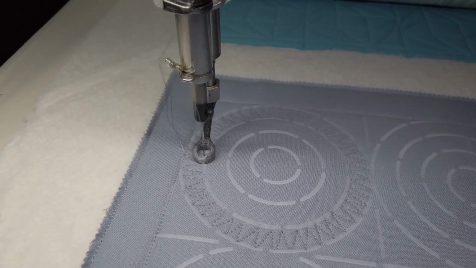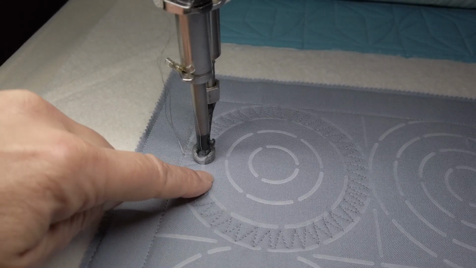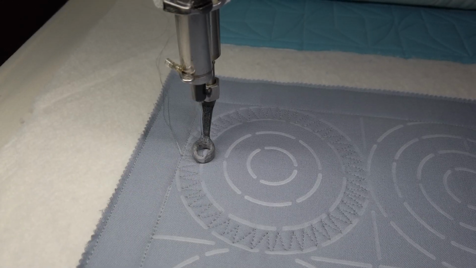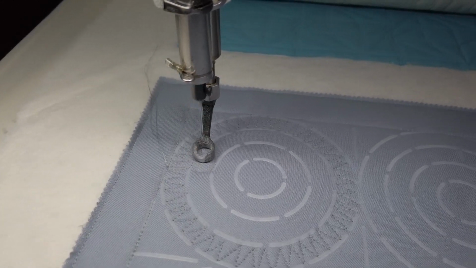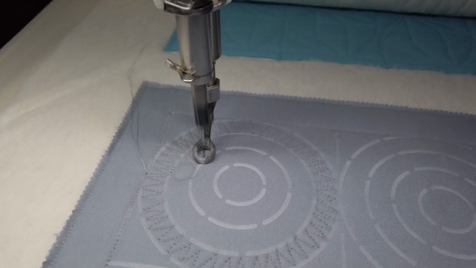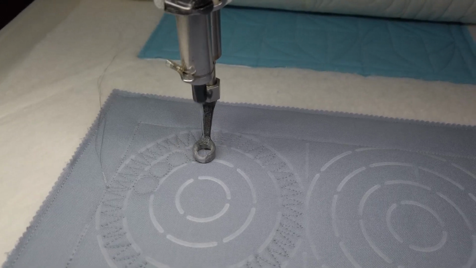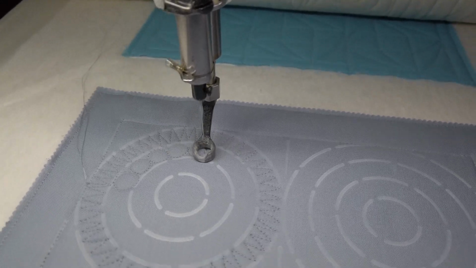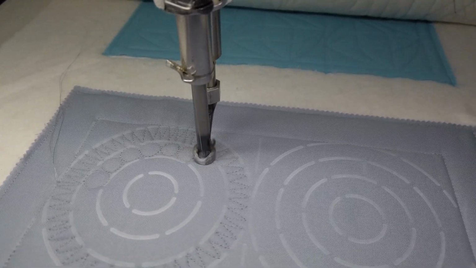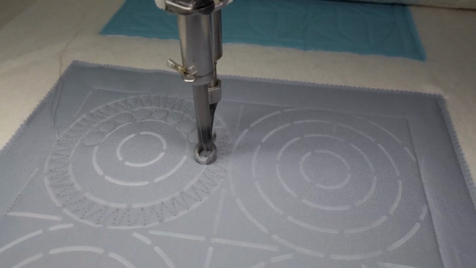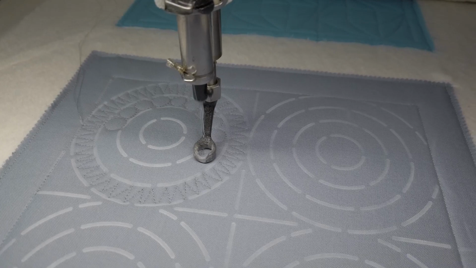When I get to this side, now I'm going to go into this next ring, and I'm just going to do my little circles. Again, just fitting them in between those two rings. I like to just do mine like a figure 8.